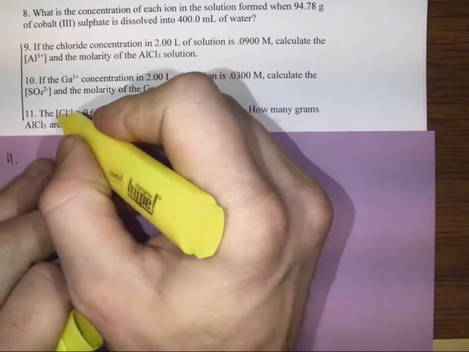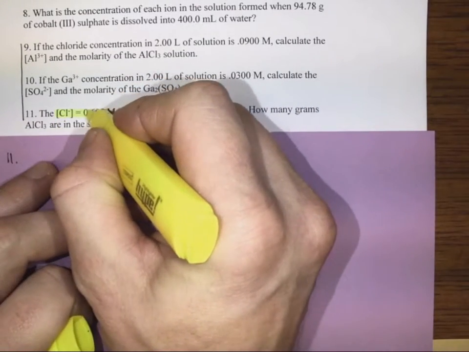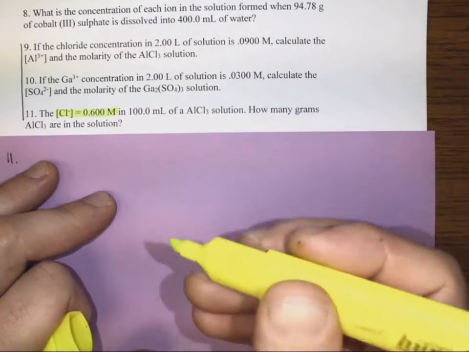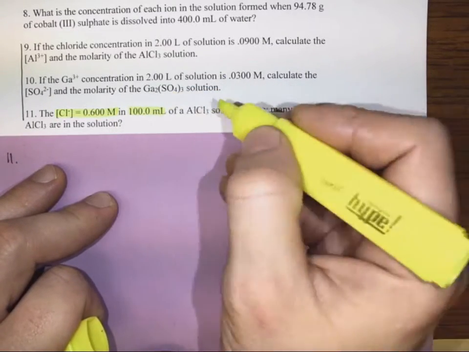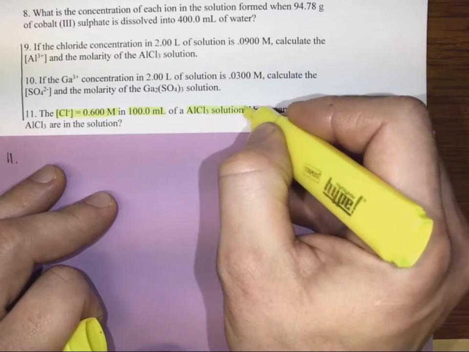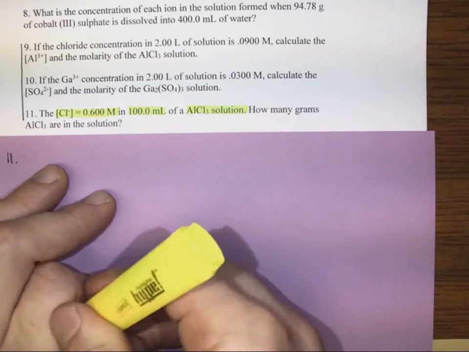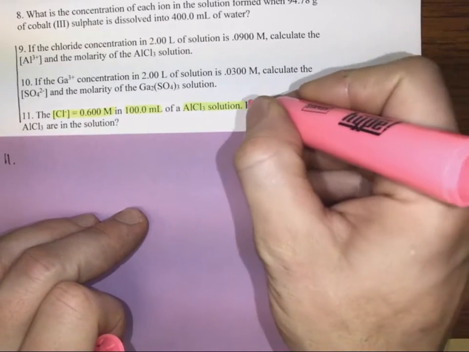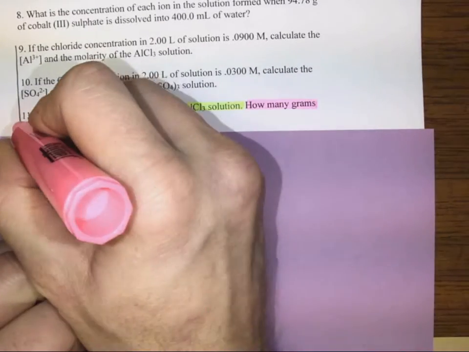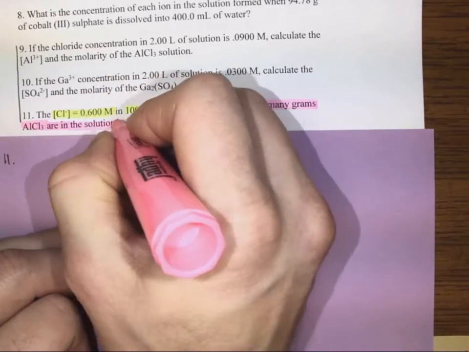All right. So for question 11, we're told a chloride concentration, and it's in a volume. It's an aluminum chloride solution. Question is, how many grams of aluminum chloride are in the solution?